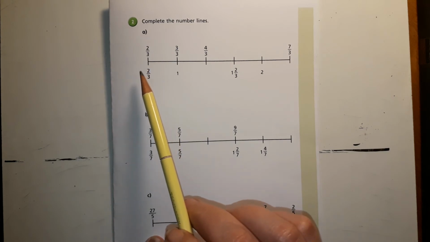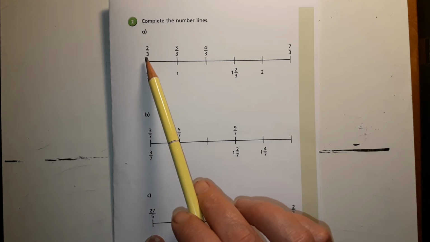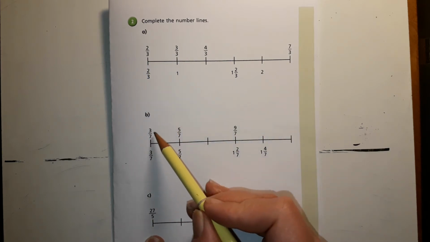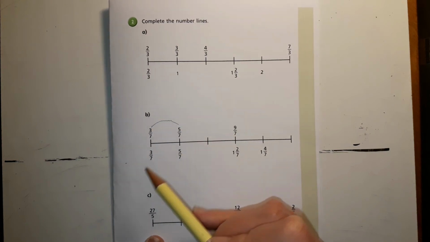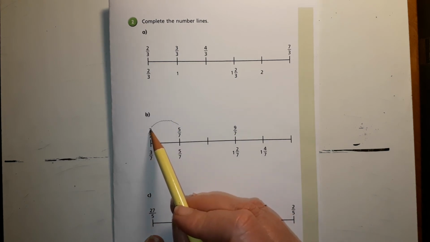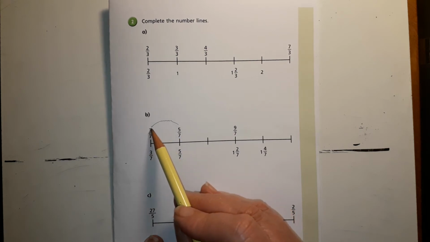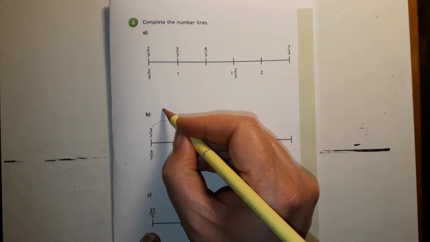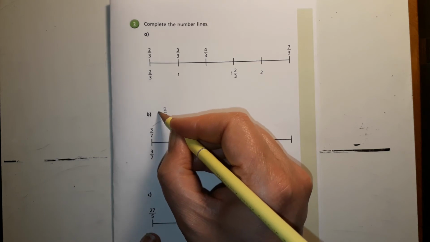Right, so carrying on. Okay, a straightforward one, going up in thirds. This one is our first one where our step is not just going up in 1/3, 1/4, in this case 1/7, because the difference between 3/7 and 5/7 is actually going up 2/7.